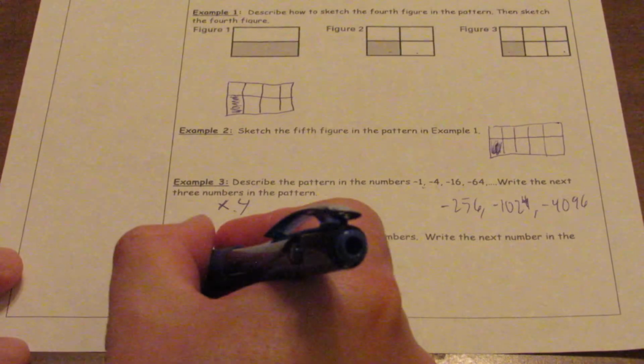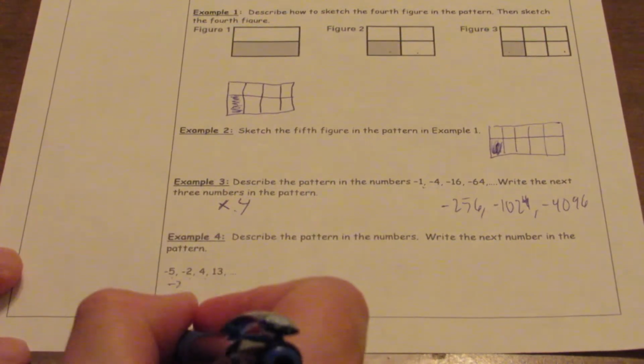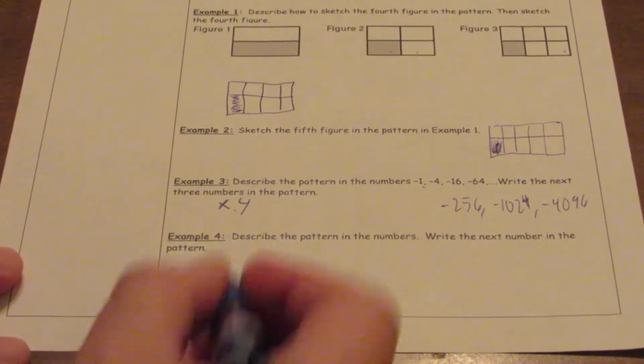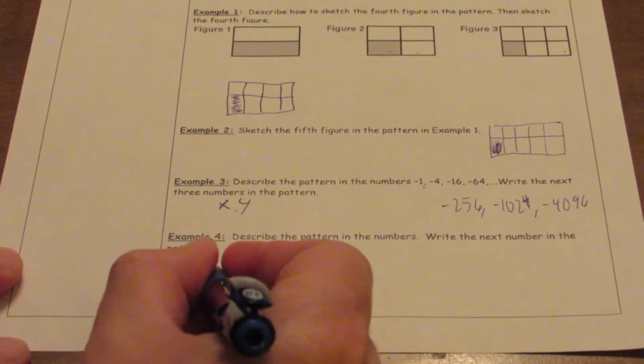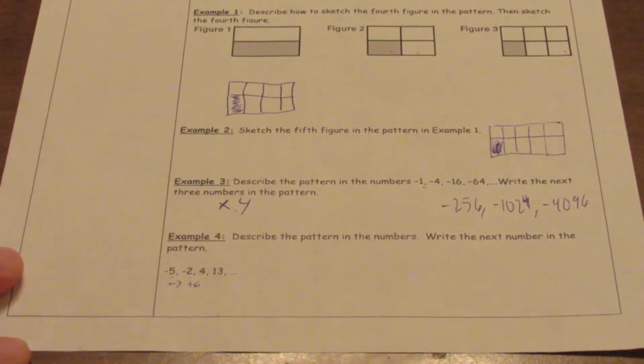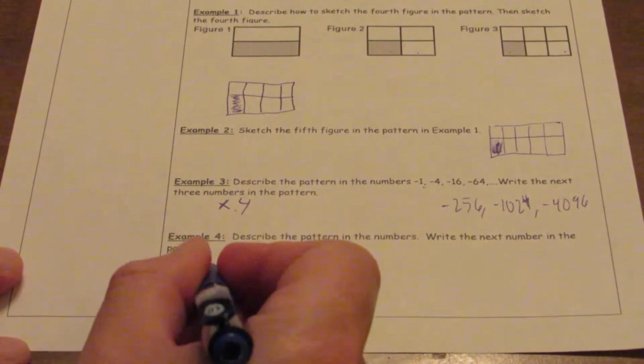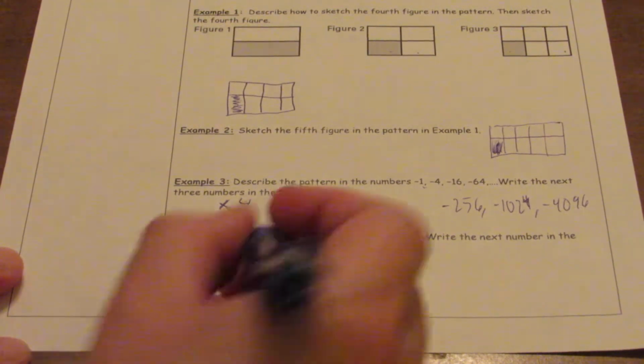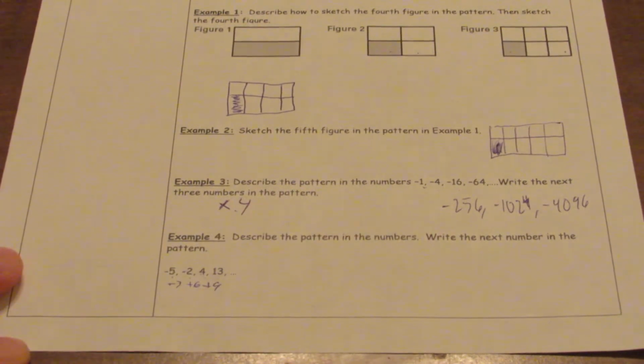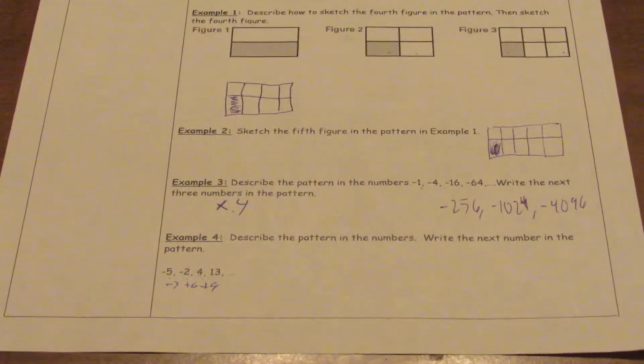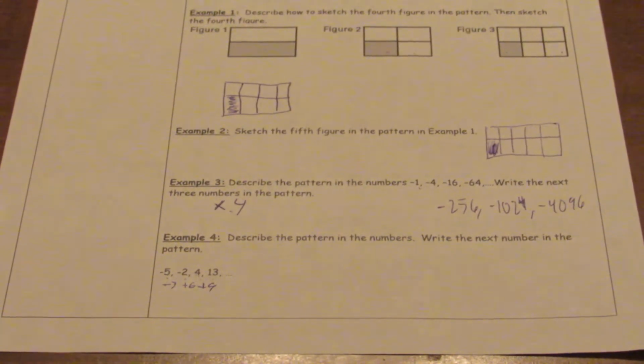So here, what I would probably do is say I would do +3 there to get from -5 to -2. To get from -2 to +4, I'm adding 6. To get from 4 to 13, I add 9. So what I'm doing is I'm adding an increasing multiple of 3.